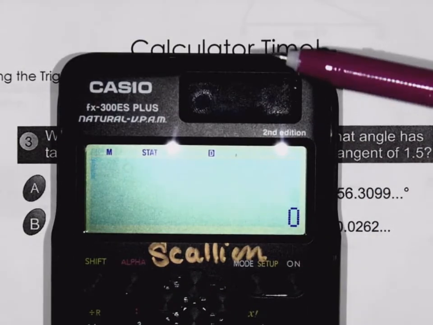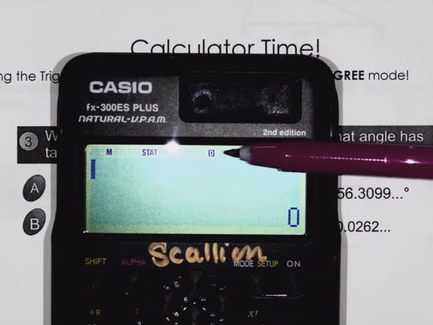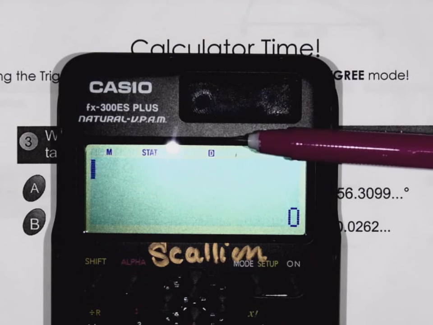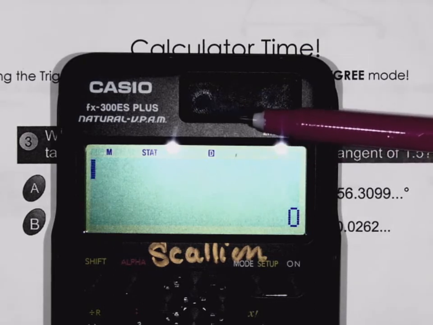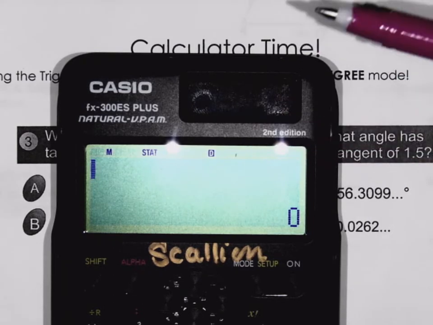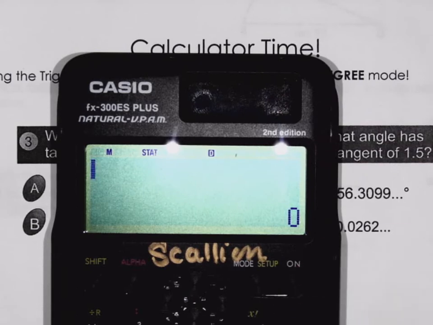Okay, on your screen, you should see the letter D. If you have the degree symbol, if you have an R, or if it says DEG, that's good. If you have RAD, that's not good. If you have GRD, that is also not good. So there should be a button somewhere for mode on your calculator if you need to change it.